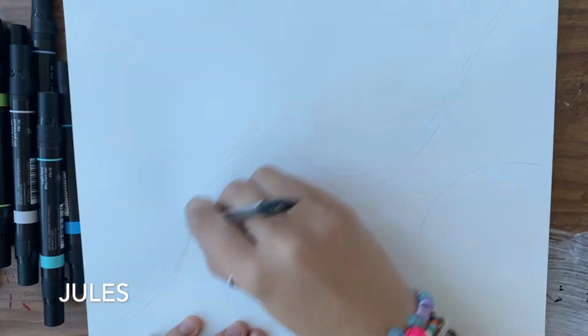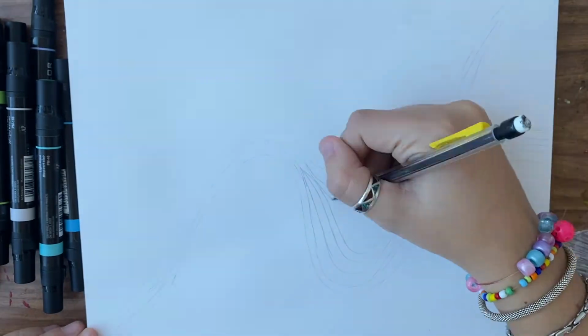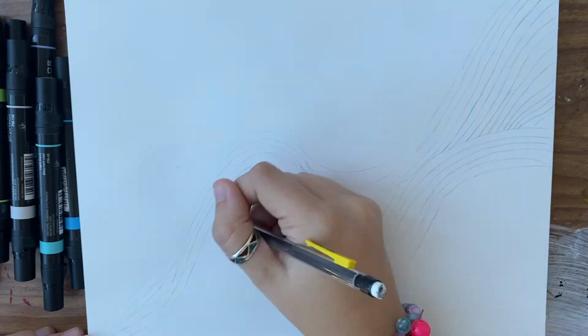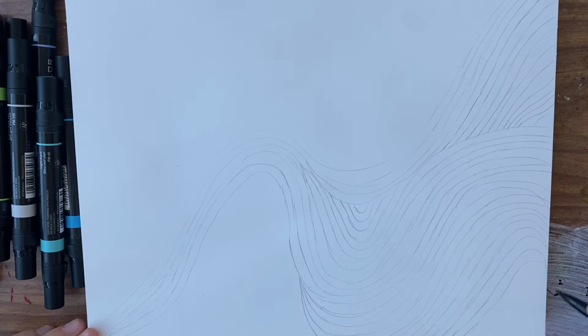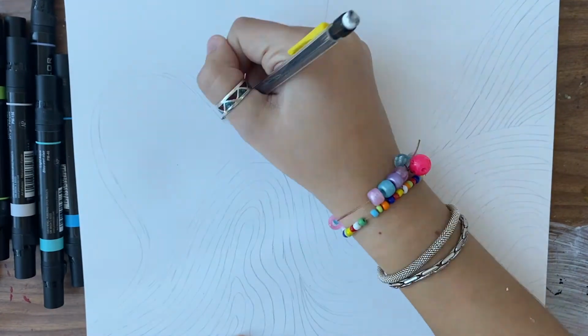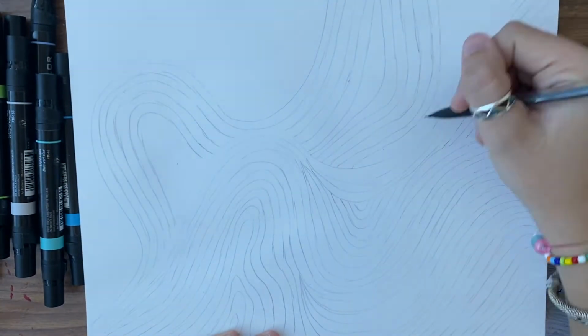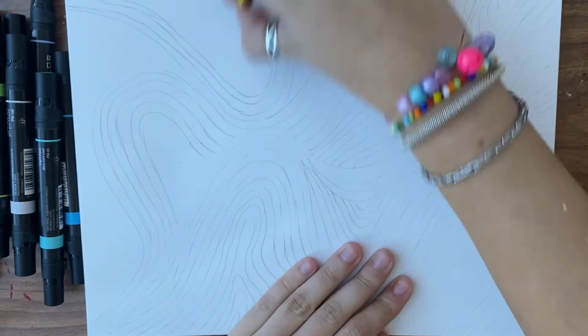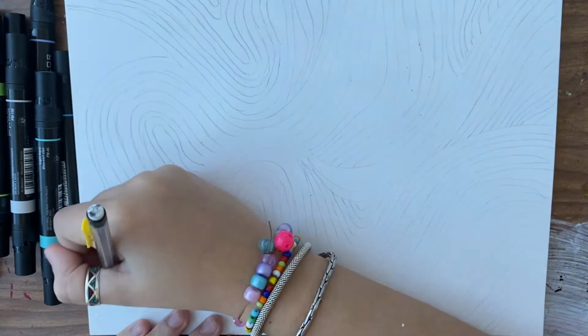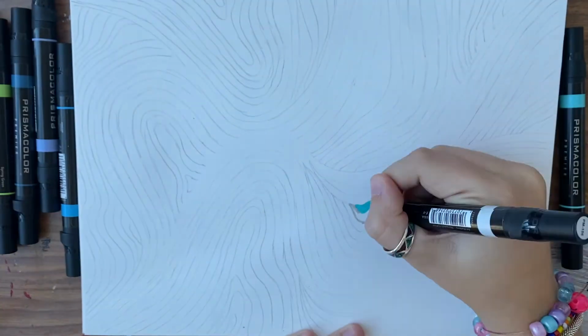I thought that this was a really fun and unique prompt, just thinking about the different ways that water can be portrayed and the different materials that you can use to do that. I decided to do a drawing using just markers and pencils. Here I'm just sketching out my lines with a pencil, and I'm going to go in with some Prismacolor markers.